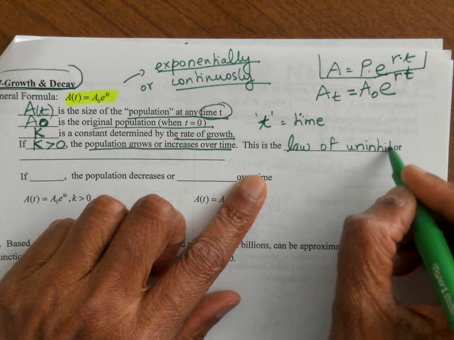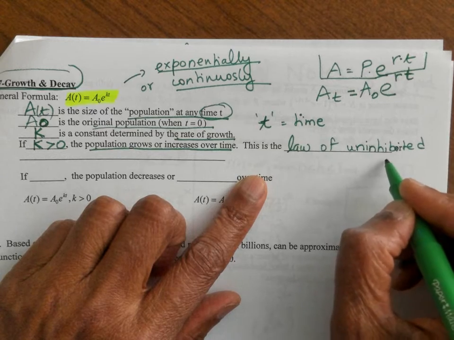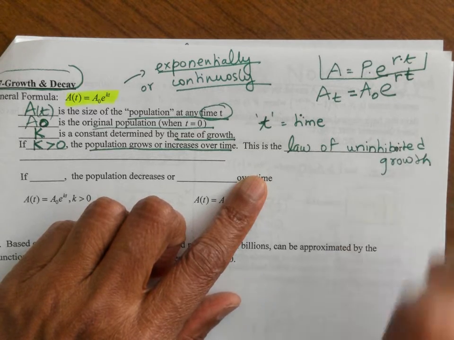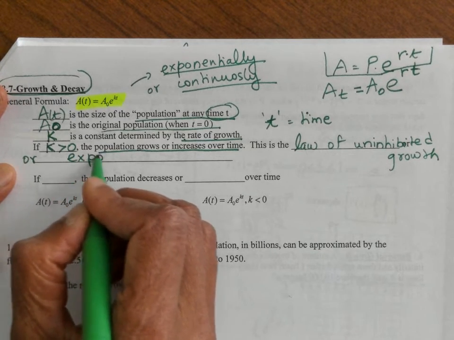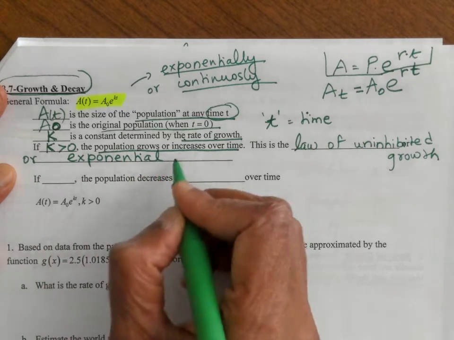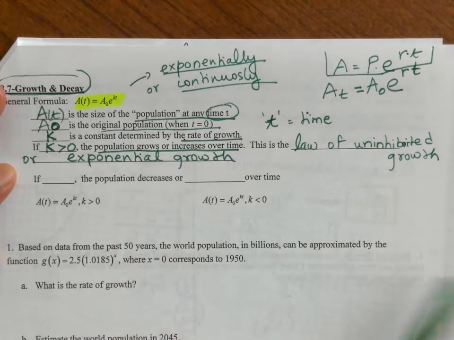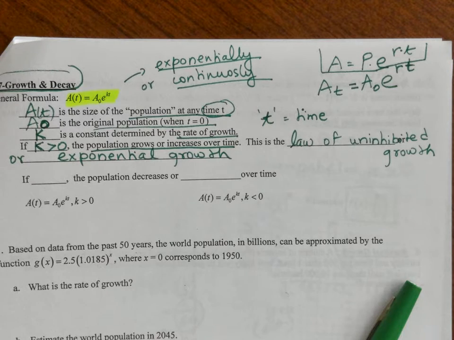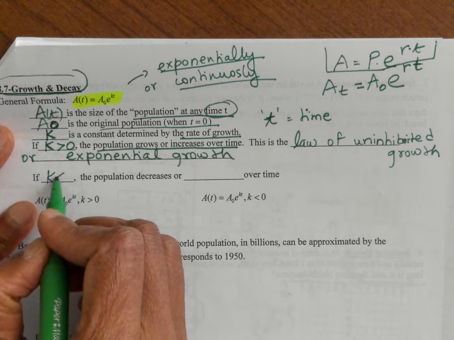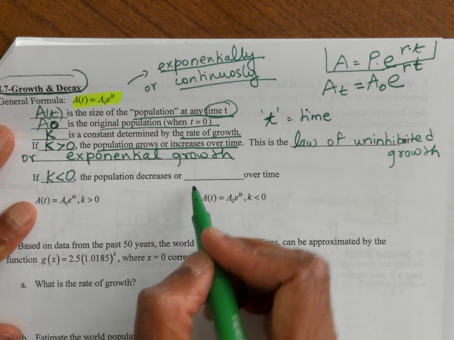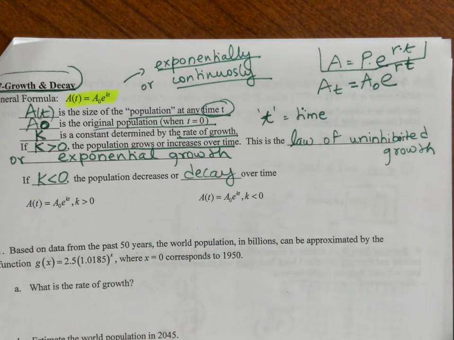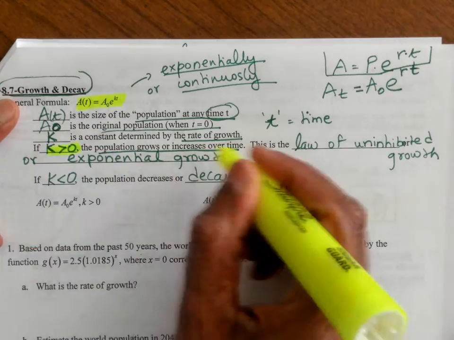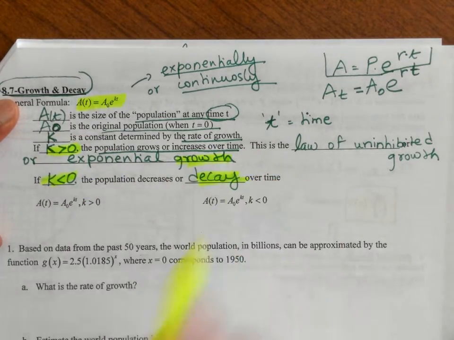Sometimes you see that, uninhibited growth. Uninhibited growth is the same as exponential growth. Exponential growth is what I remember personally, but I think sometimes they use uninhibited growth also. And if k is less than 0, the population decreases or decays. Instead of growth, it's decay. That's all. So k greater than 0 is growth, and less than 0, it's decay.